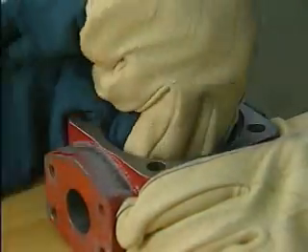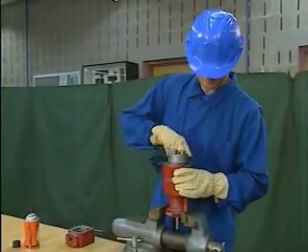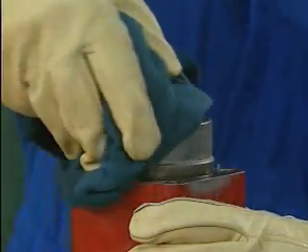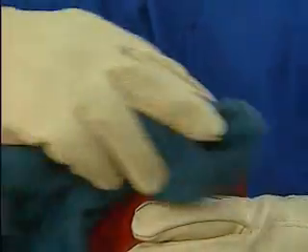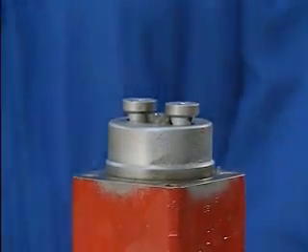To start, the mechanic cleans the flange faces and the raised sleeve on the flange that the O-ring fits around. Any foreign material on these surfaces, especially at the base of the sleeve where the O-ring will sit, could damage the O-ring and cause a leak.